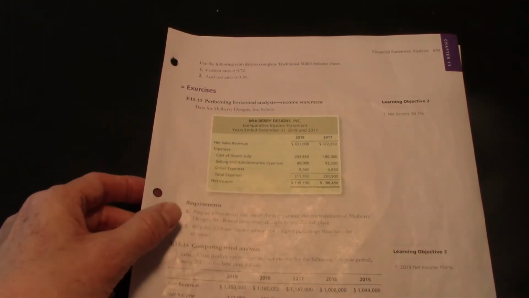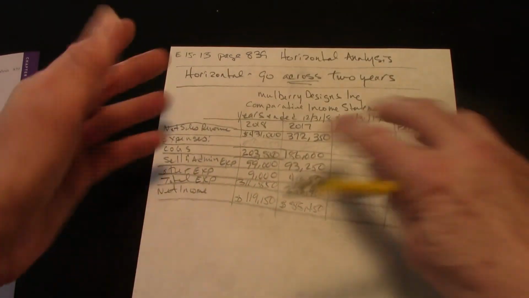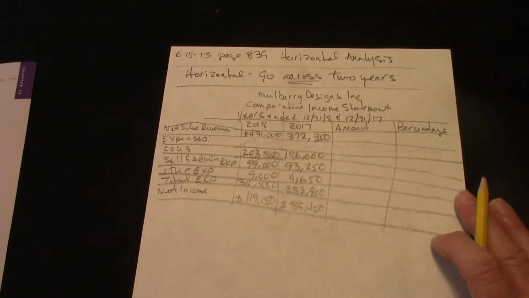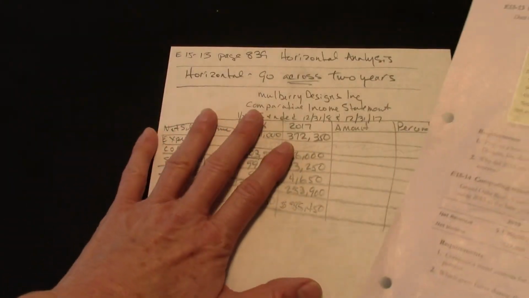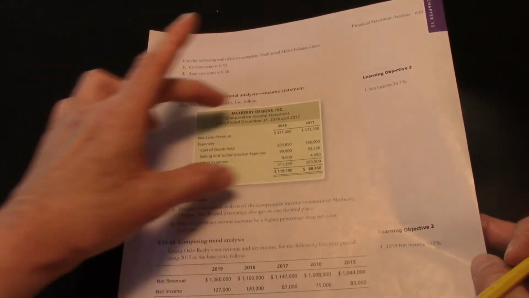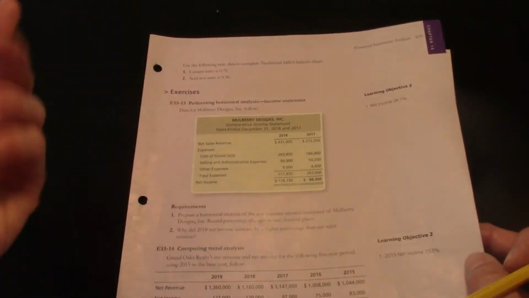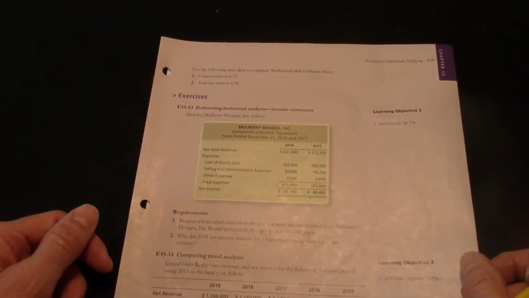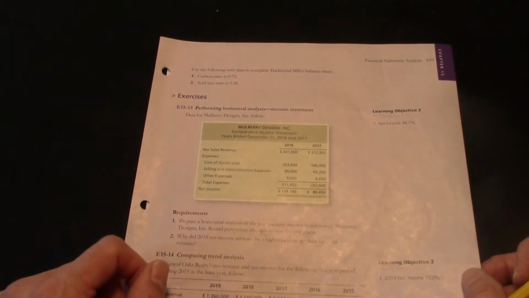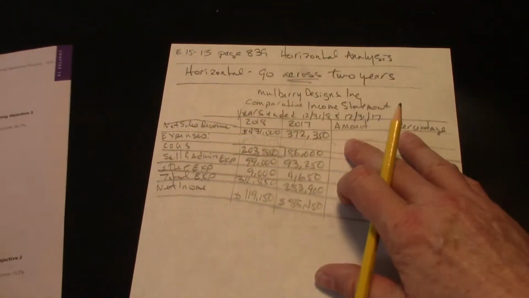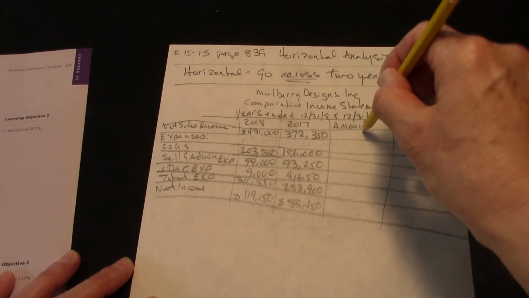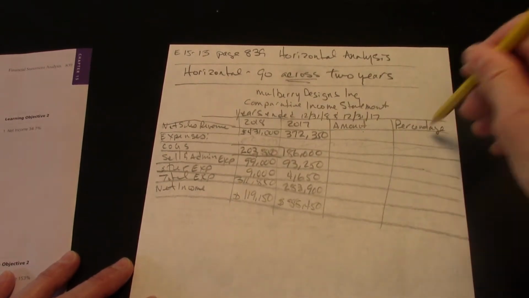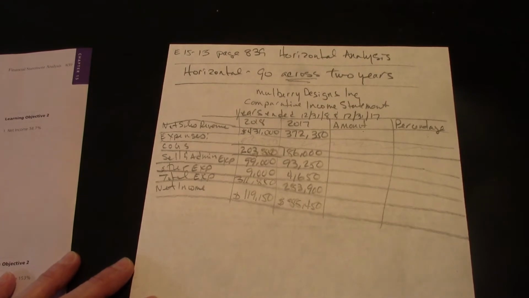Alright, so what I've done is I went ahead and wrote it out in columns. So you'll see I've got all of this information here, which is what you'll have on your test. You'll have the 2 years worth and whatever the accounts are, balance sheet, income statement. And you'll have 2 blank columns, and you'll just need to fill them in. So you need to understand what goes in the amount column, and then what goes in the percentage column.